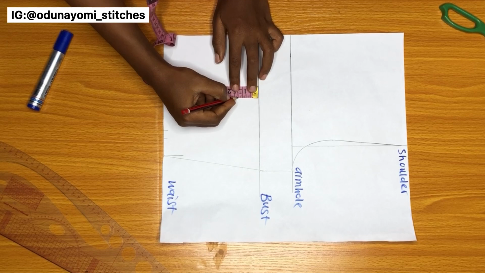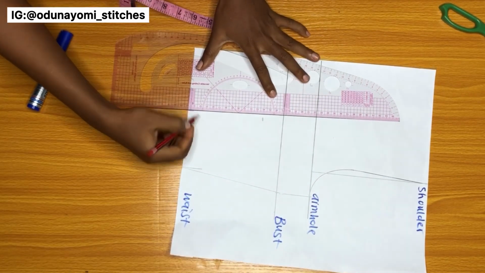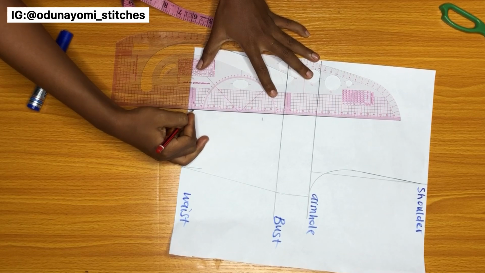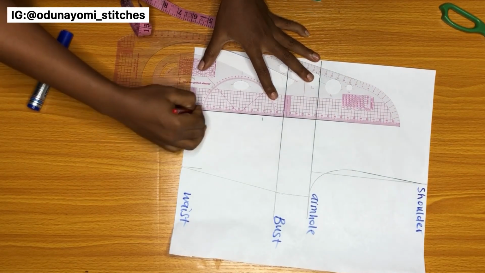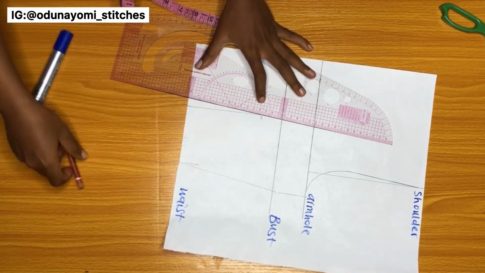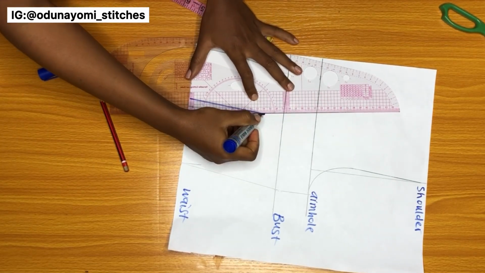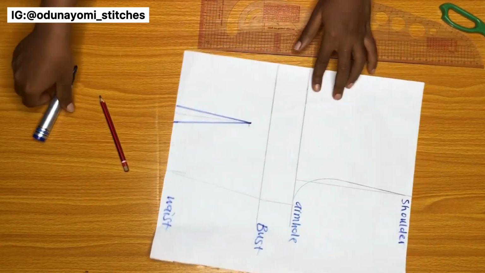Now to locate your dart, you measure your nipple to nipple measurement plus half inch. My nipple to nipple measurement is 7, and 7 divided by 2, that's 3.5, plus half inch, that's 4. The length of the dart is always 1 inch below the bust. As you can see, my dart length is not getting to the bust area, it's like 1 inch below. So that's how the dart length should be. So this is what I have.